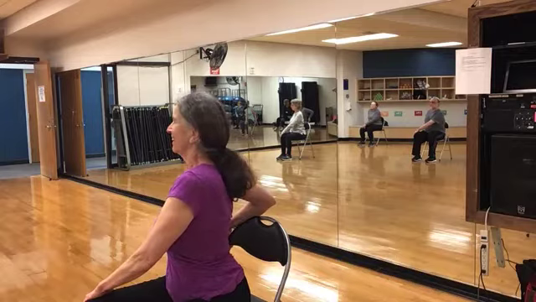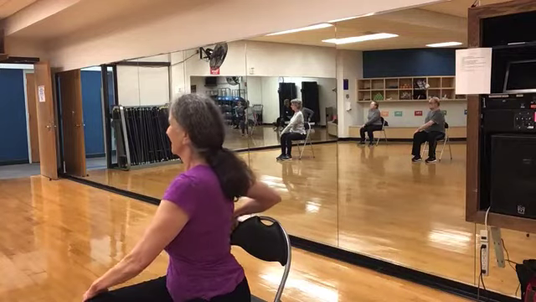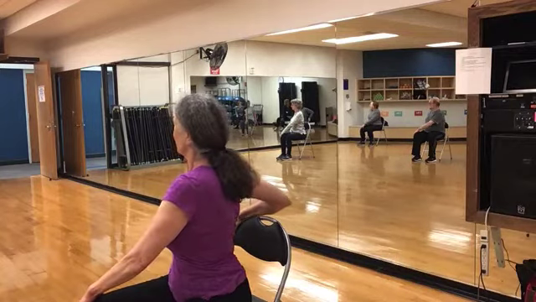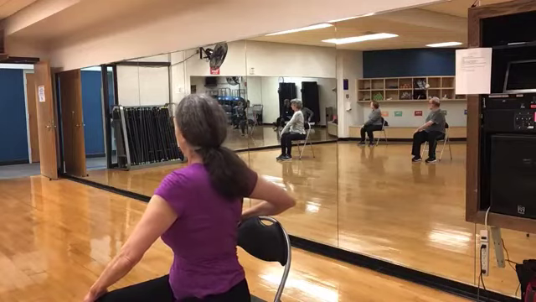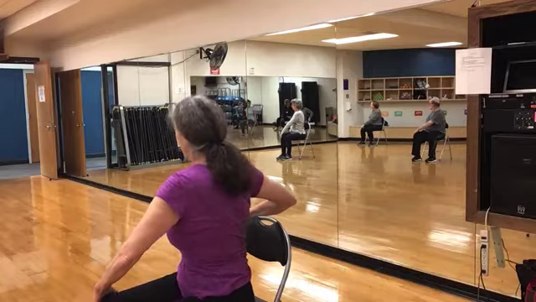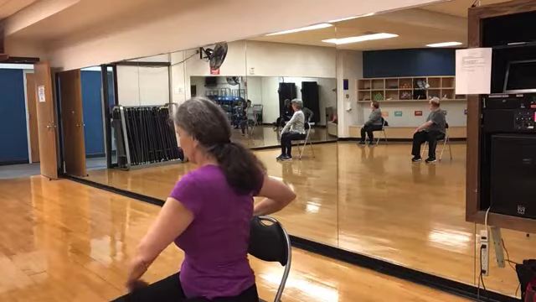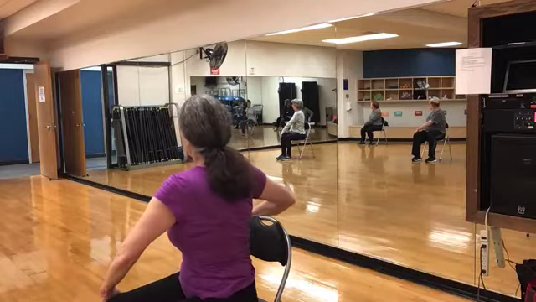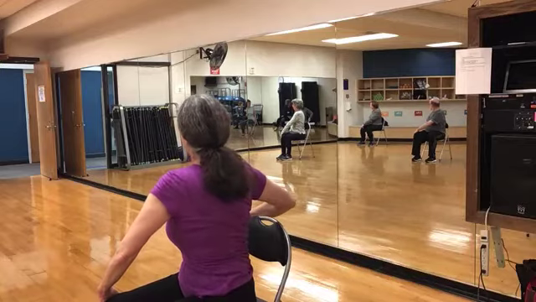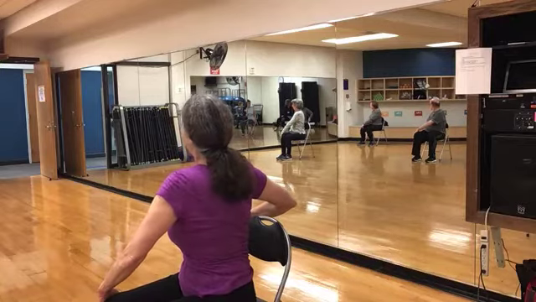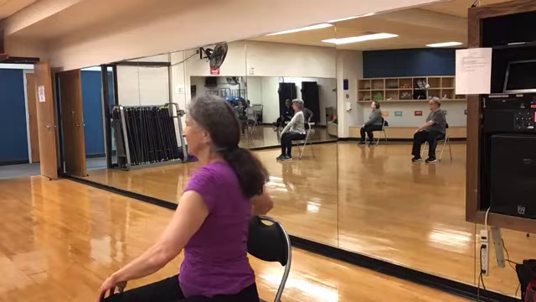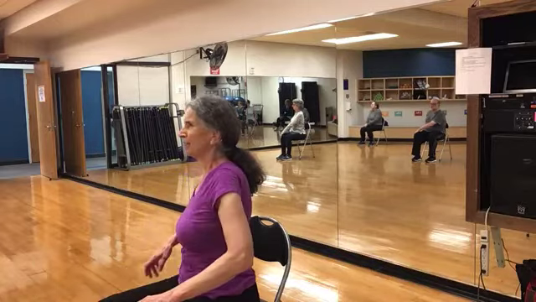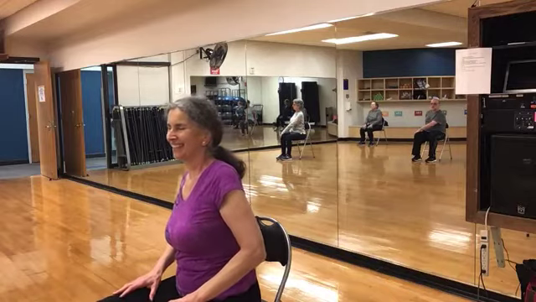Head, neck, shoulders, back, lower back, pelvis. So when I move my pelvis, my left leg moves automatically back. And then the head, neck, shoulders, upper back, lower back. Oh, beautiful.